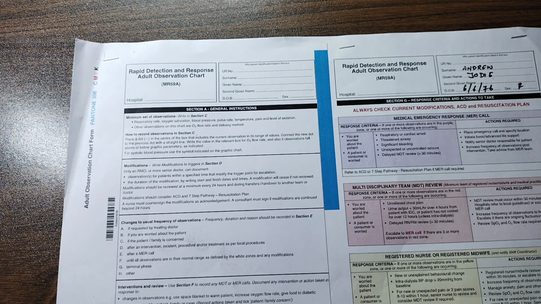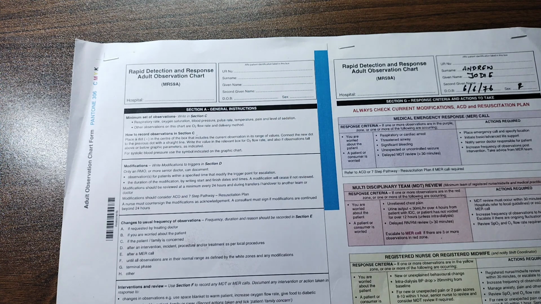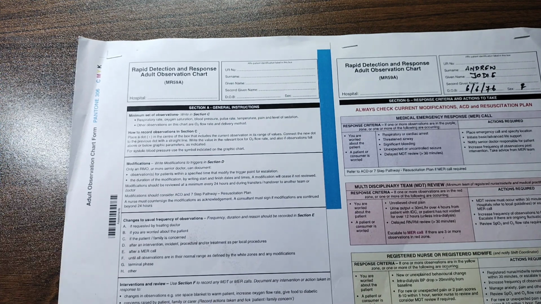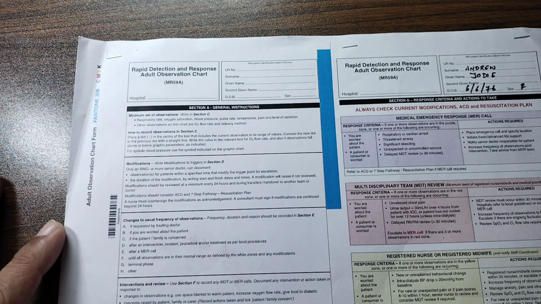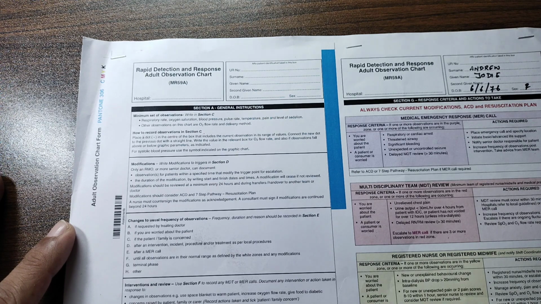On top of that, after finishing their vital signs or A to G assessment, they have to chart the vital signs in this chart. So in the UK scenario it's called a NEWS chart, National Early Warning Score chart. In the Irish scenario, this is called the EWS chart, that means Early Warning Score chart. The same thing has a small bit of difference in the Australian scenario, where they call it MR59A, that is the Rapid Detection Response Adult Observation Chart.